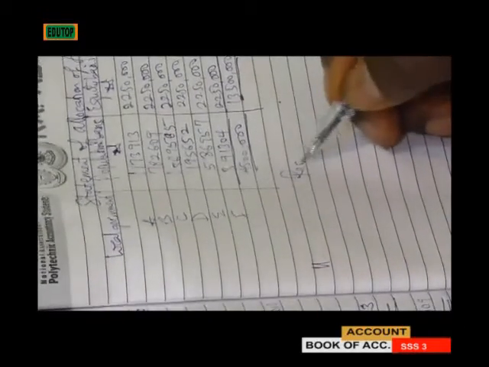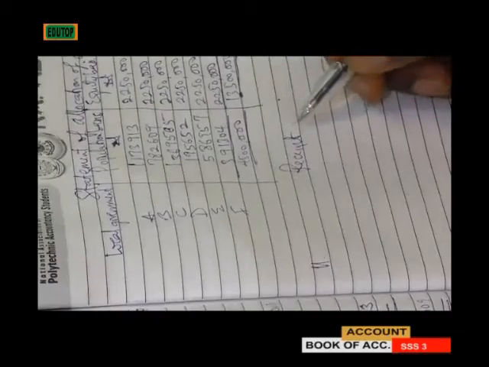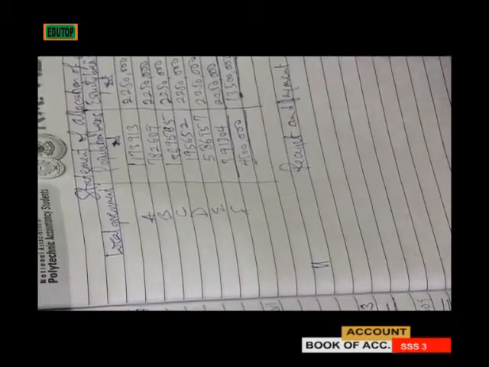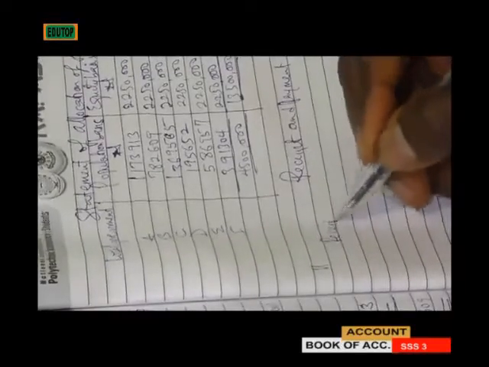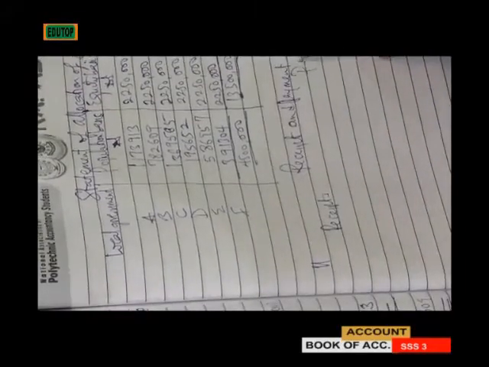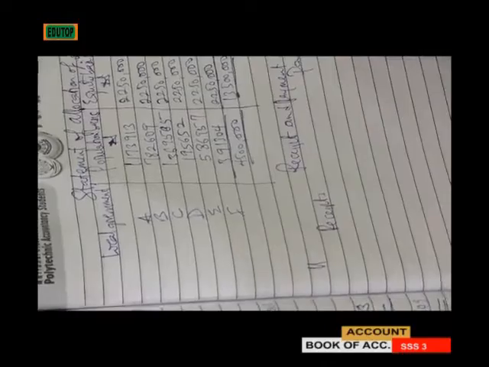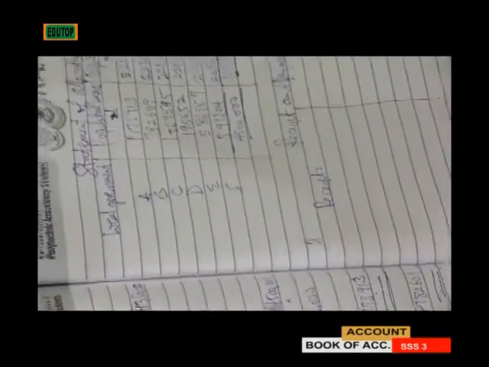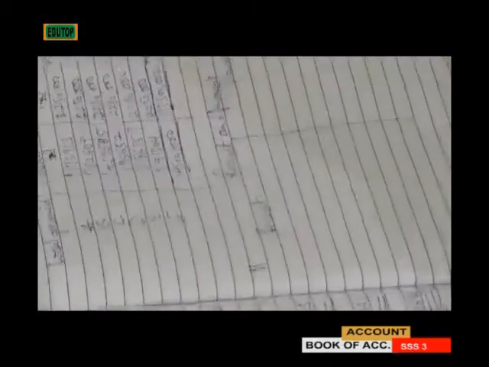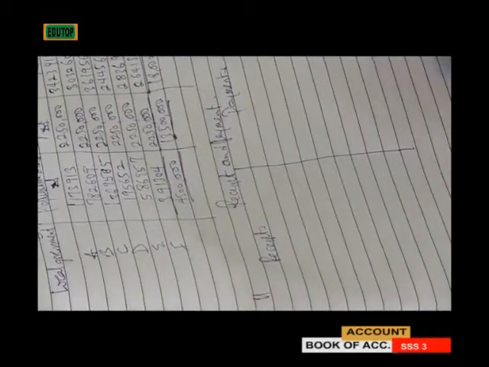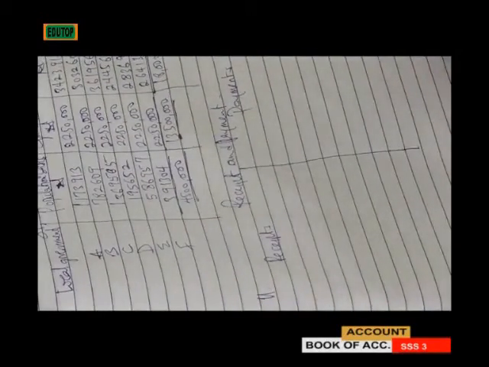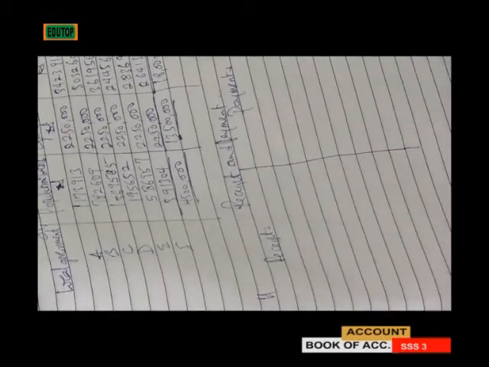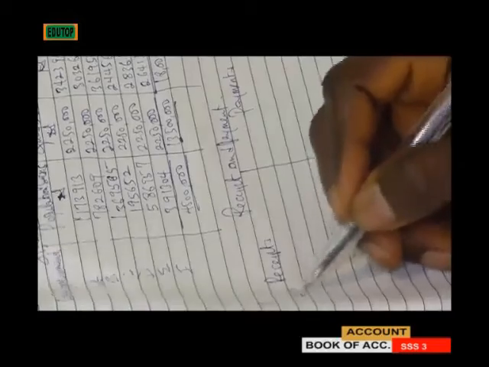So you just write receipt and payment. Just write receipt and payment, and this is the receipt. You write receipt here. You write payment here. It's like you are doing cash book. I told you the other time that receipt and payment of government is also the same thing as a cash book.